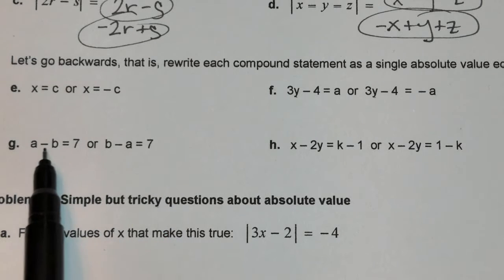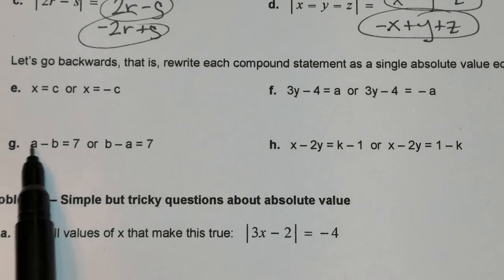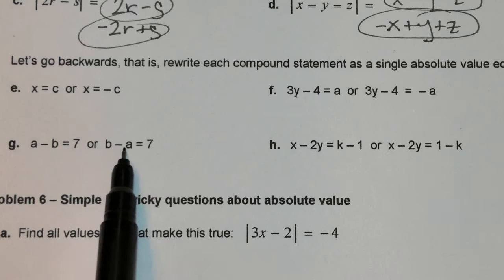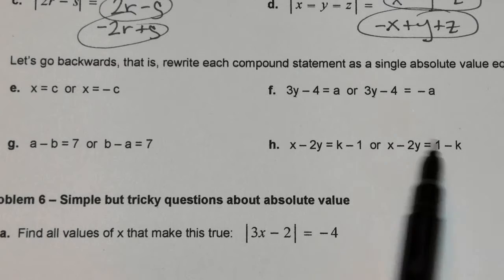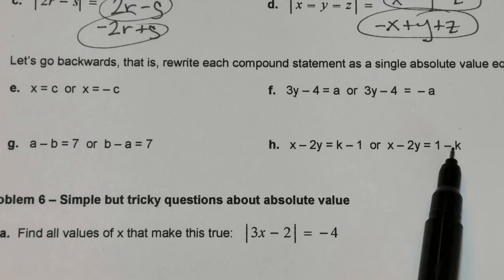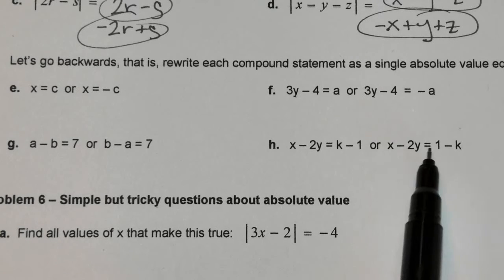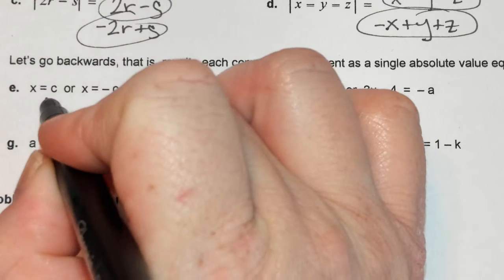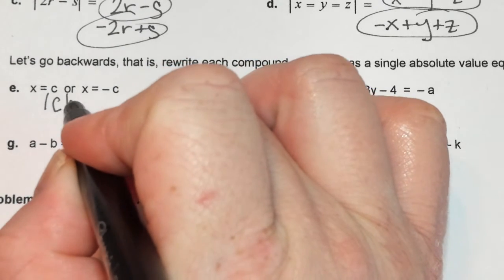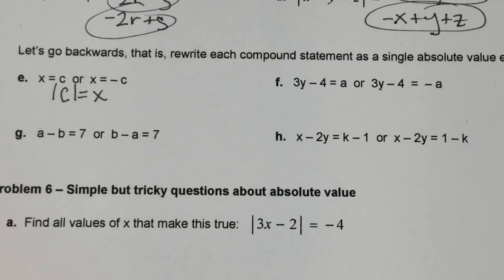Remains constant, and these actually change signs. It was positive, negative, and here it is negative, positive. Remains constant and changes signs. Was a positive k, here's negative k. Was a negative 1, becomes a positive 1. So again, we have a constant and one that changes sign. Whatever changes sign goes inside your absolute value. So c goes inside, x is on the outside.